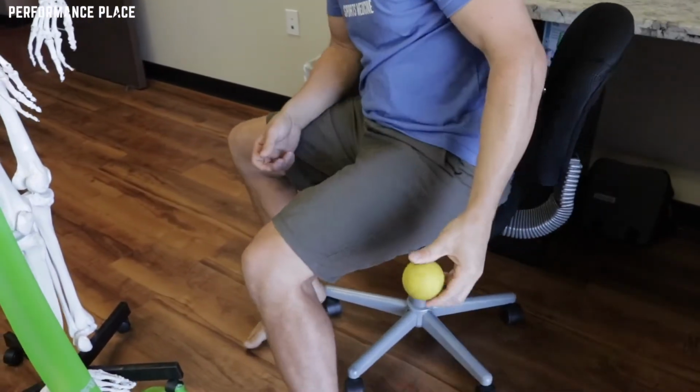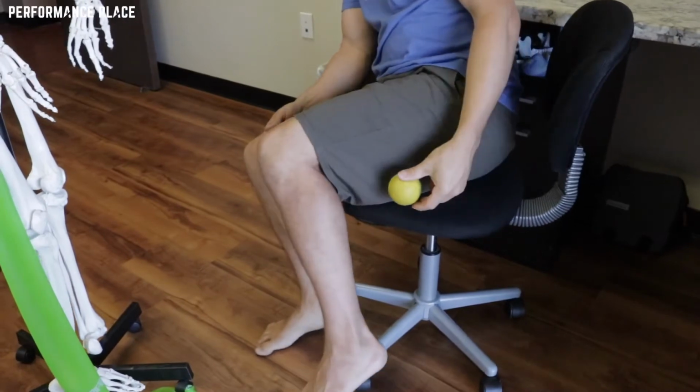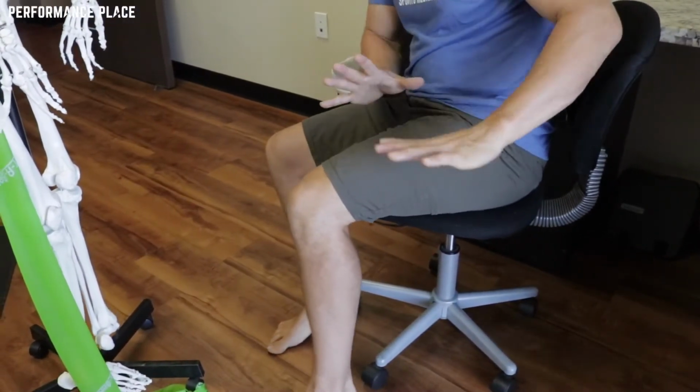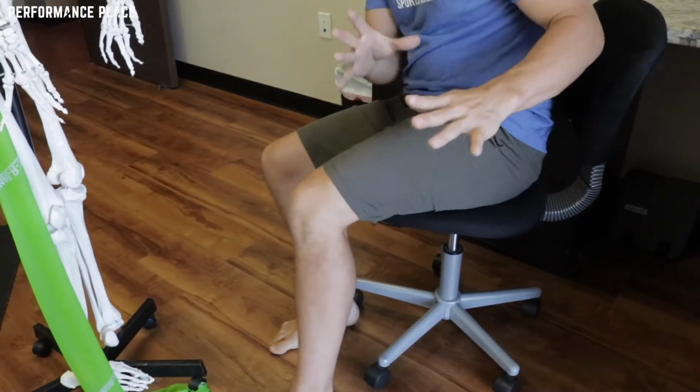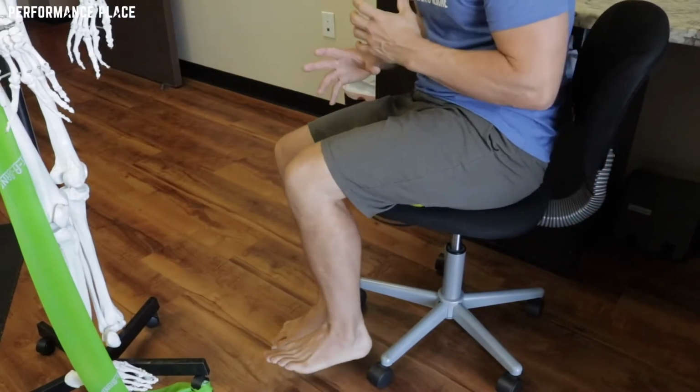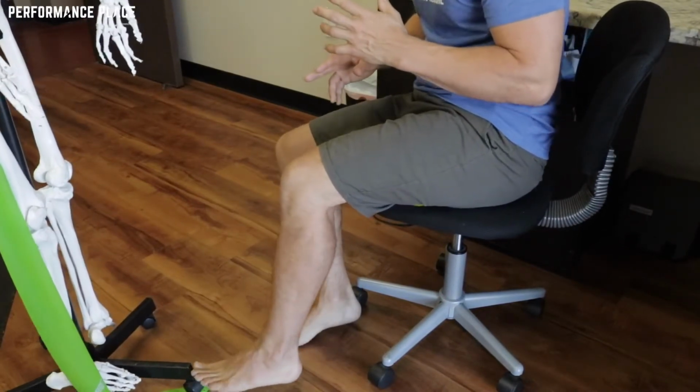Again, I apologize for camera angles. No cameraman today. So I'm going to take this and I'm going to go underneath here, and I'm going to put some pressure on it, and I'm going to move back and forth a little bit till I find an area that's tender. It should not send pain to my foot. If it does, then you're on a nerve and get off of it.